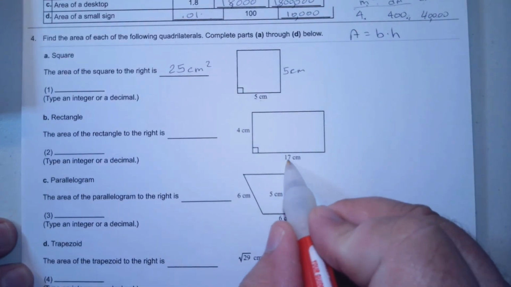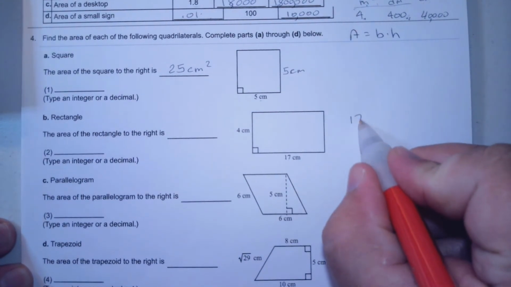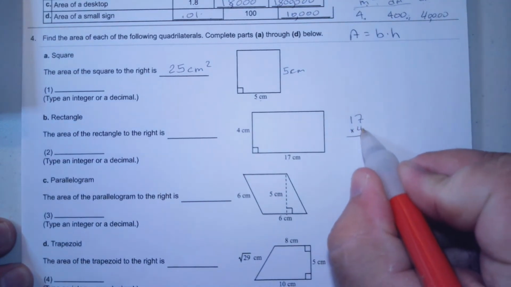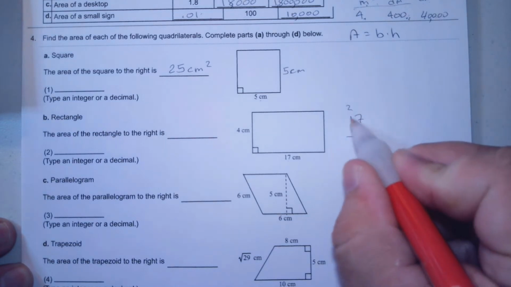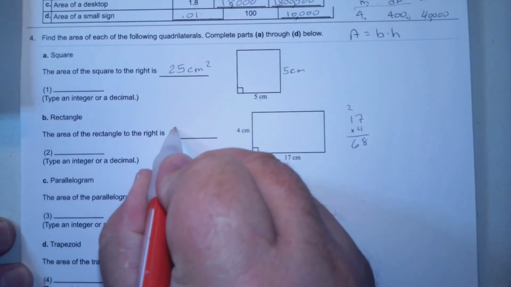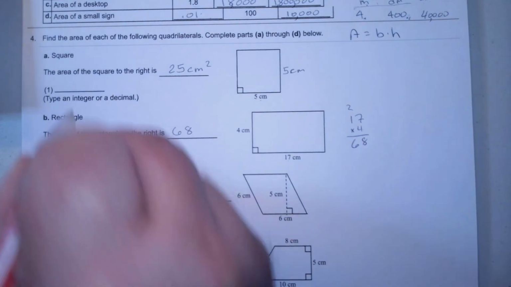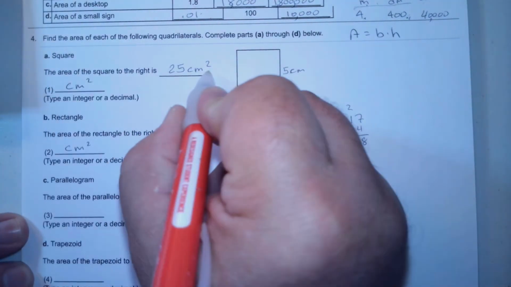And this one, base times height, 17 times 4. 4 times 7 is 28, 68, again, it's centimeters squared.